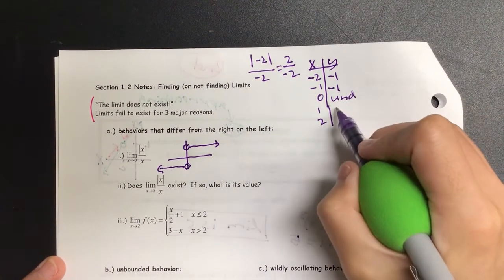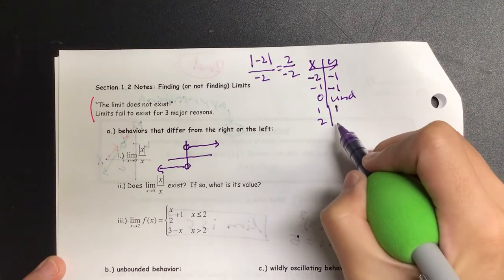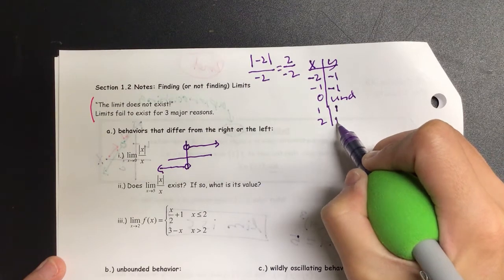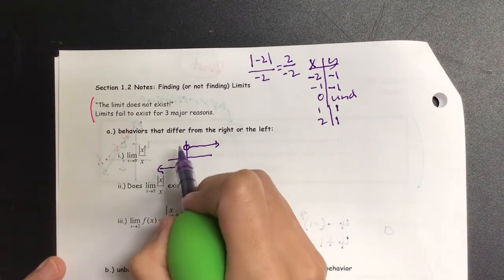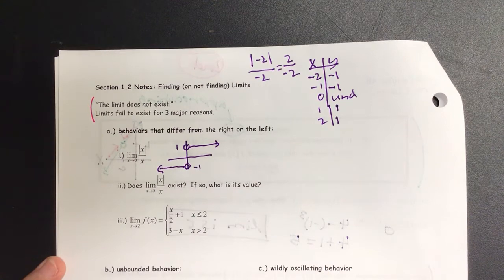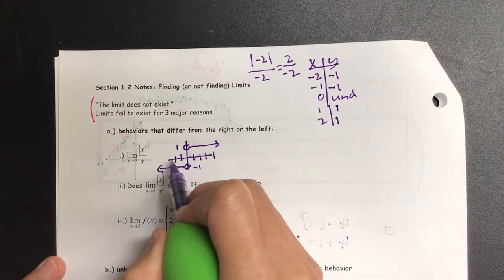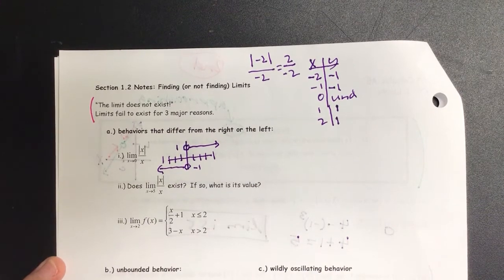What if I plug in 1? What is that going to spit out? Positive 1. And when I plug in the positive 2, that's going to give us 1. So the idea is, this is 1, and that's -1. No matter what the positive value is, it's forever 1. And no matter what the negative value is, it's going to be -1. So is that better? Okay?